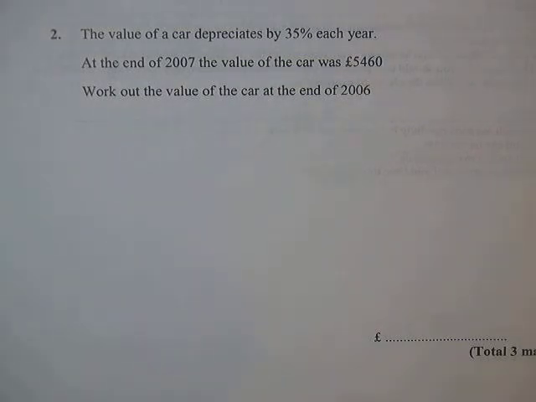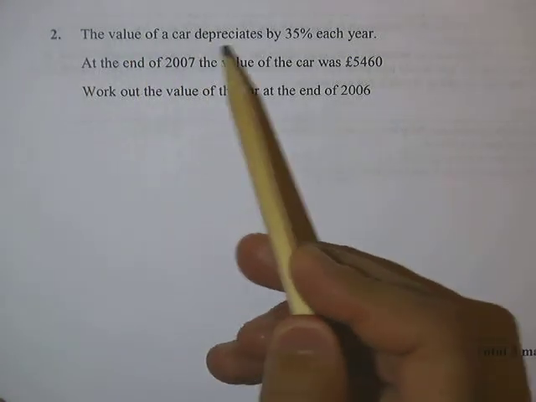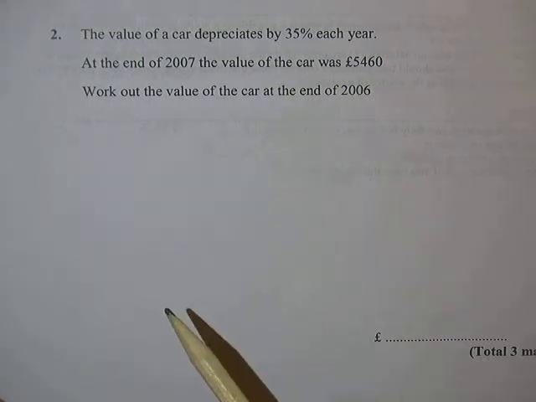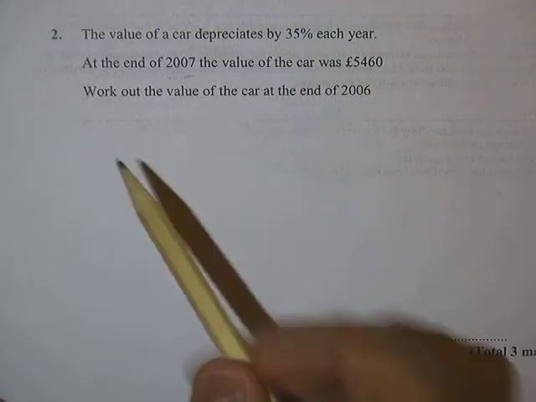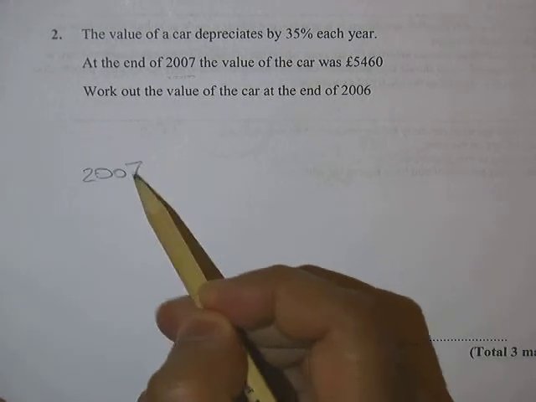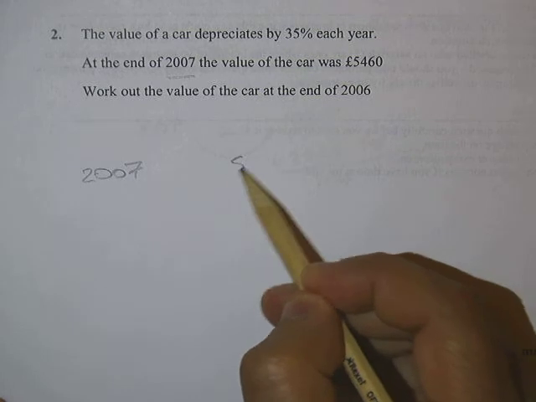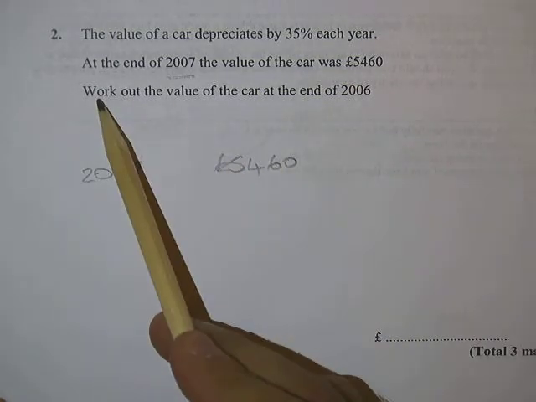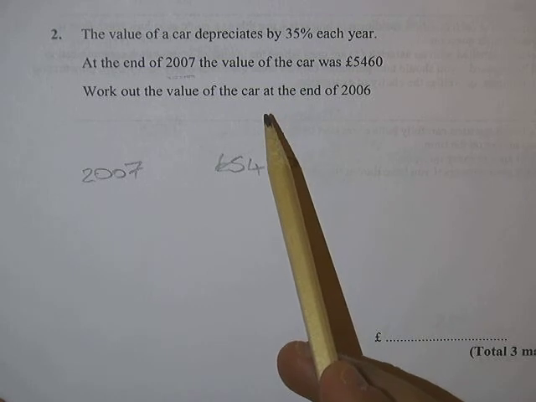Problem solving, the wording of this question is really confused. So if we read the question again, the value of a car depreciates by 35% each year. Looks straightforward, it's going down 35% in value each year. At the end of 2007, so we'll write 2007, it's worth 5,460. Still looks straightforward. Work out the value of the car at the end of 2006.